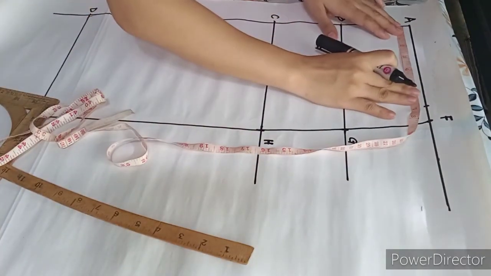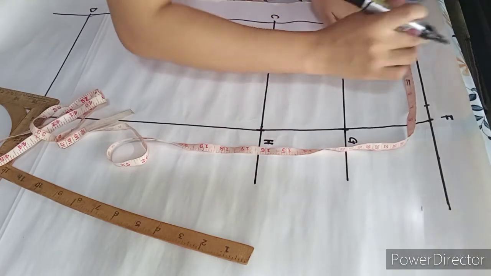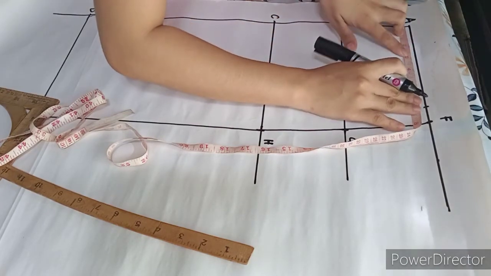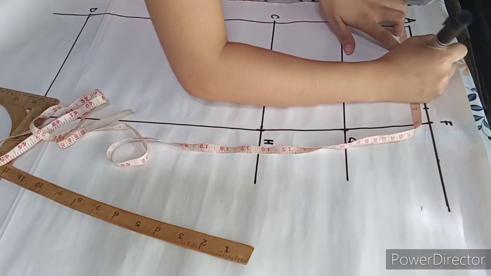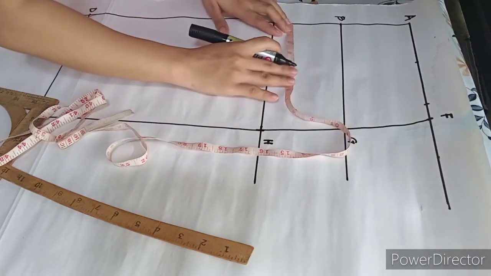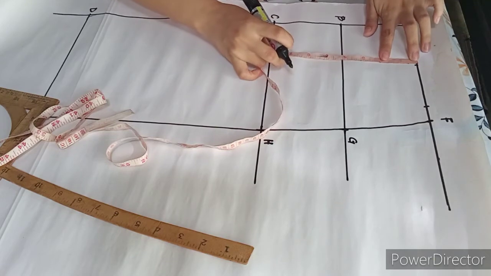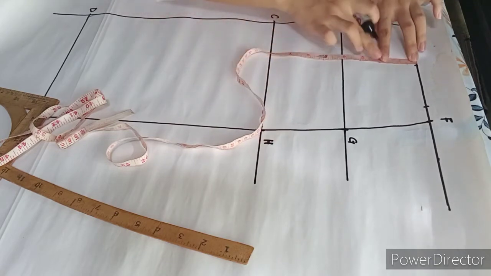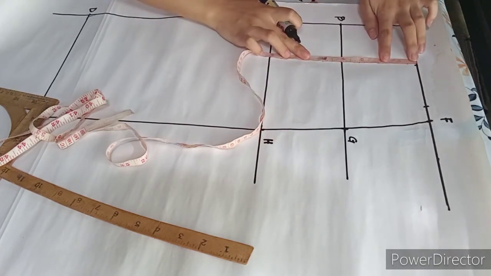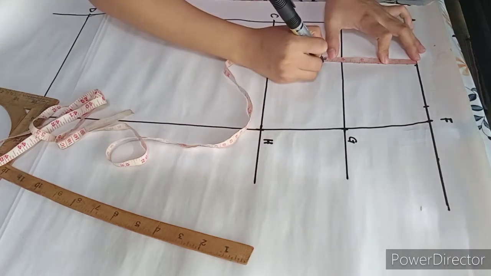Let's have now the dart distance of the skirt. It is 1/2 of your bust distance, and the height of the dart, we can use 5 inches.